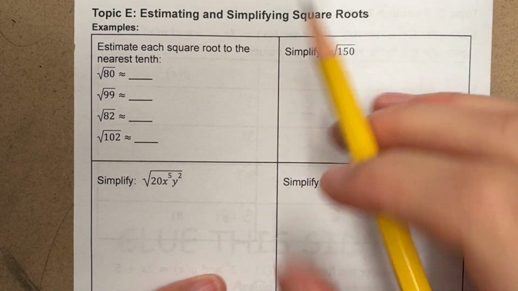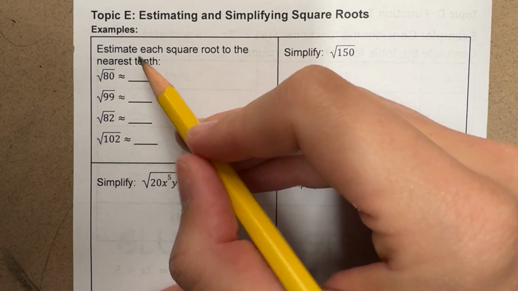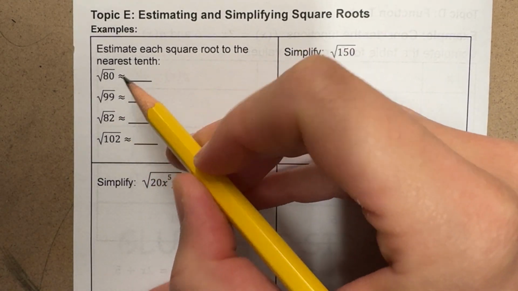I'm going to be estimating and simplifying square roots. Now, let's start with the estimating. Estimate each square root to the nearest tenth. Okay, and here's what you're going to see.